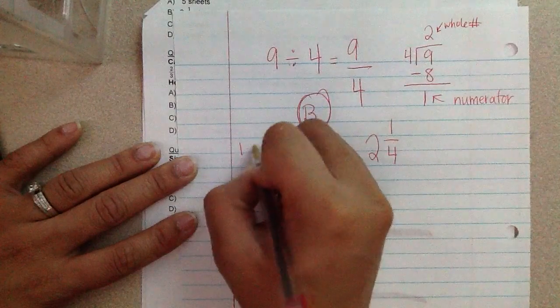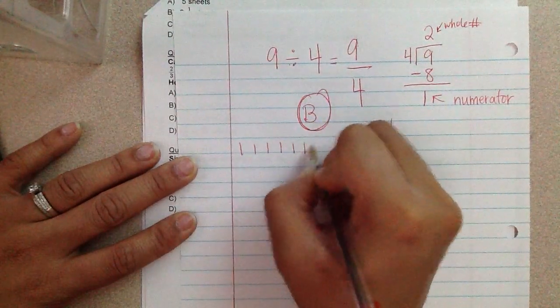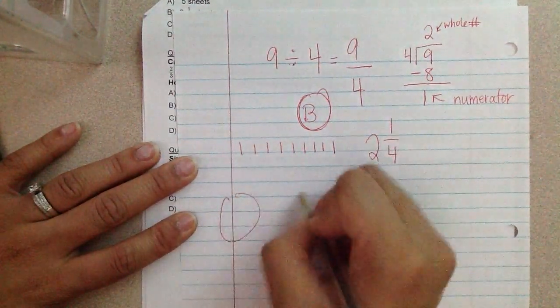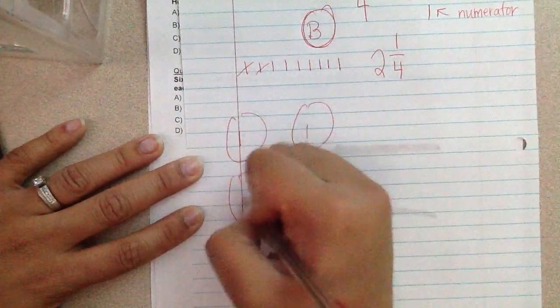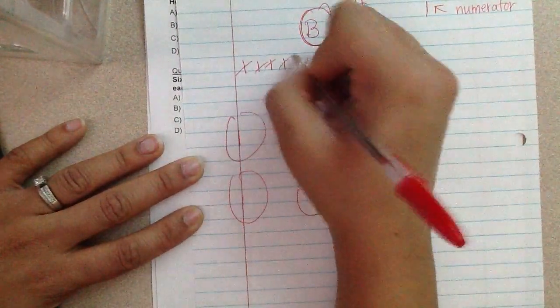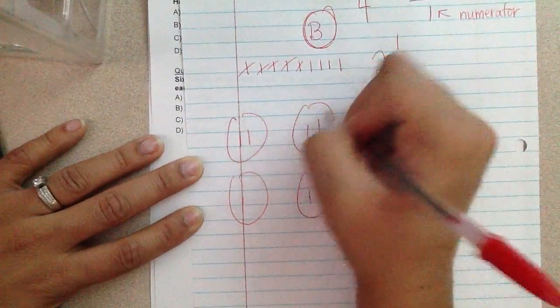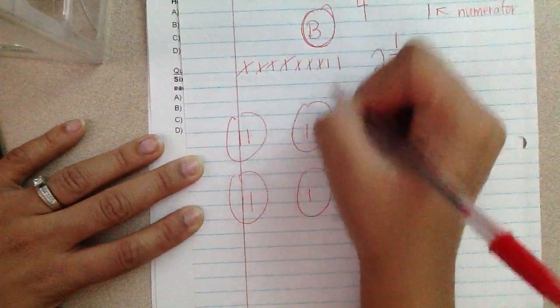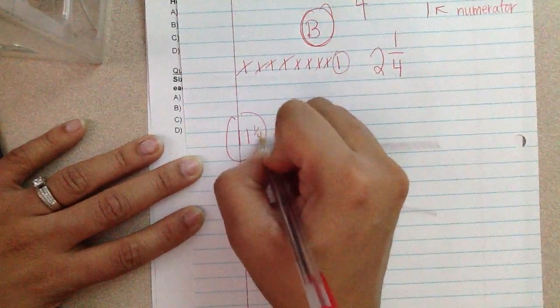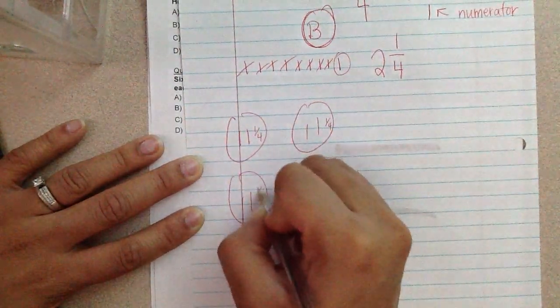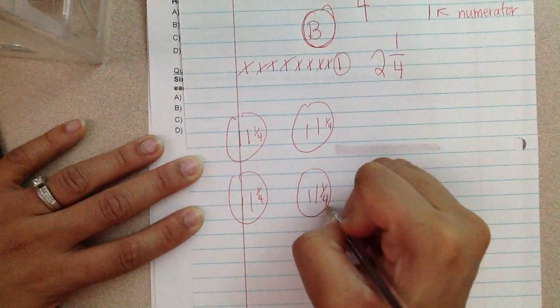You could also think of it as splitting 9 tally marks amongst 4 circles. So this gets 1, this gets 1, this gets 1, this gets 1, then this gets 1, this gets 1, this gets 1, and this gets 1. And I have 1 left to split amongst 4 people. That means each person would get another 1/4. 2 and 1/4. That's another way to think about it.